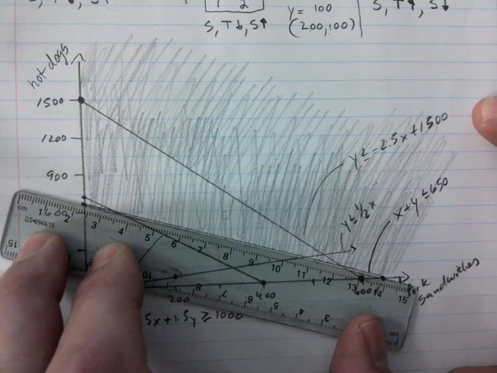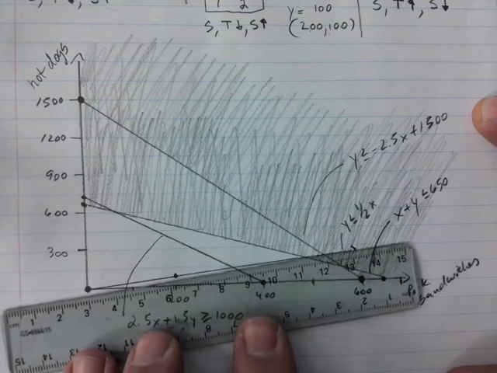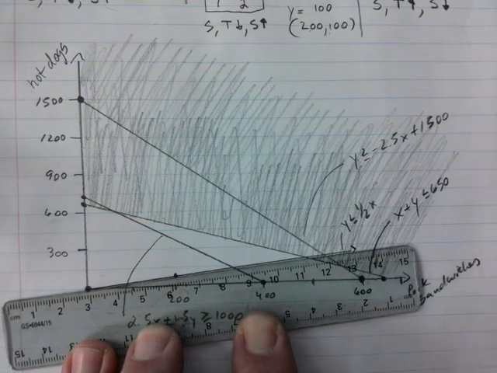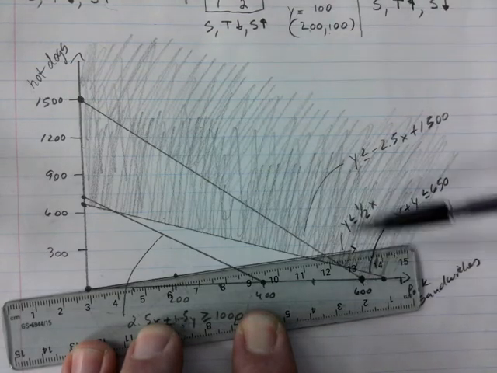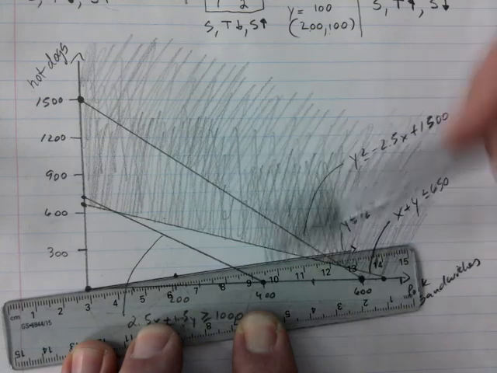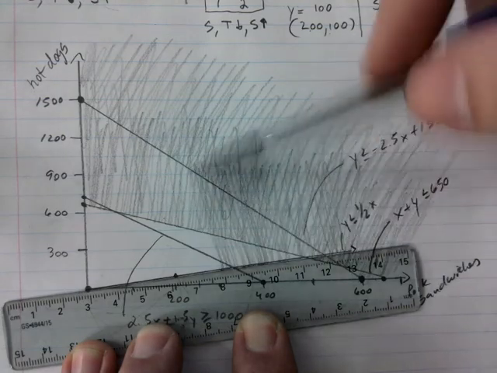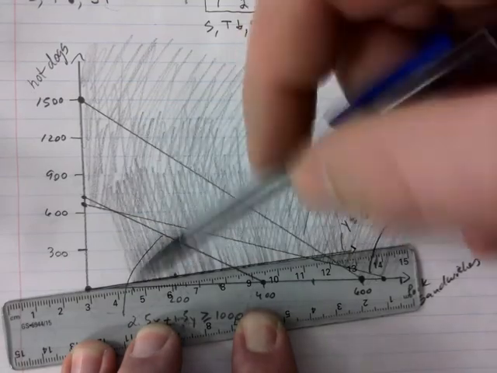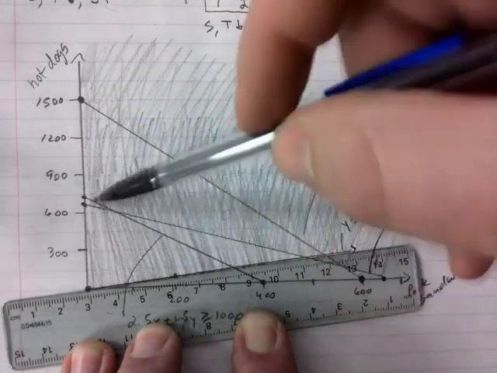The third line, which is this one here, what does it say about that one? It's above as well. So you go like this. Everything above that is gone.